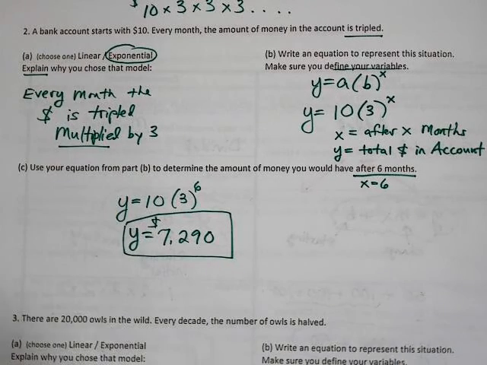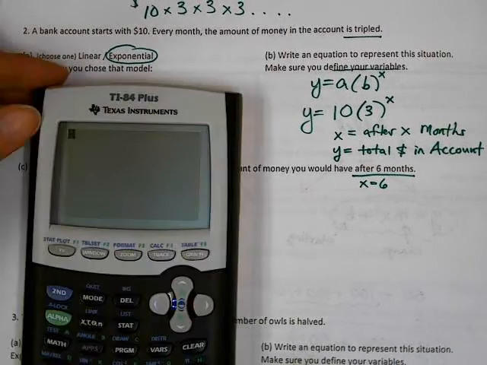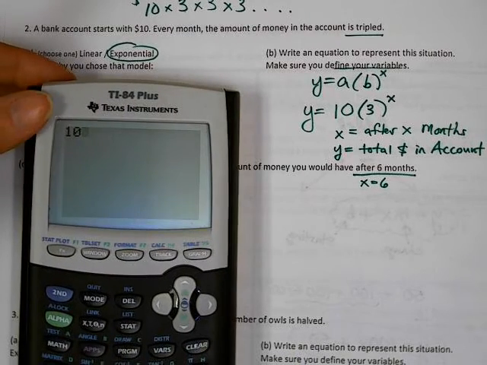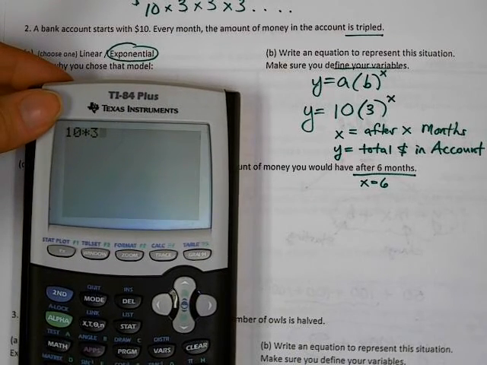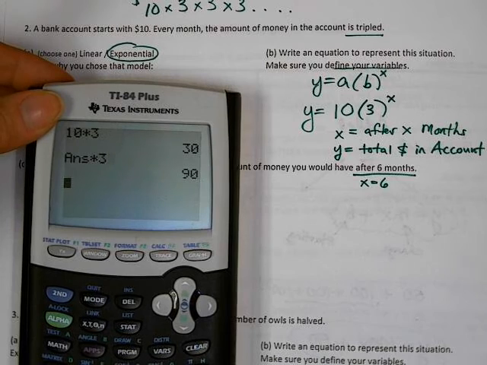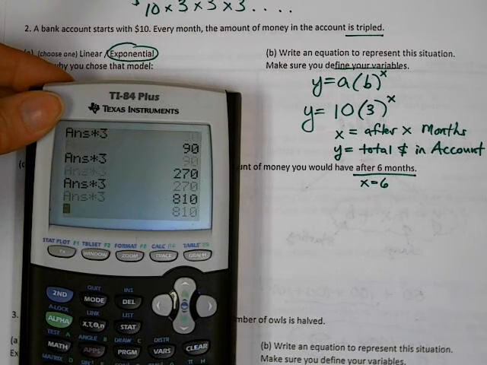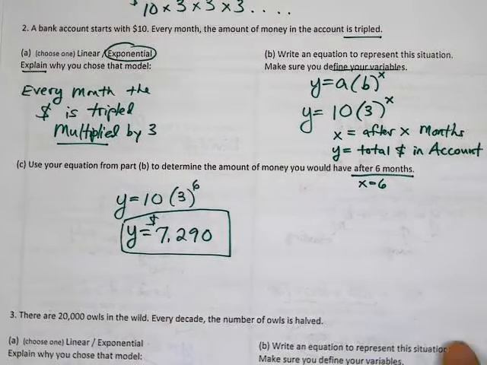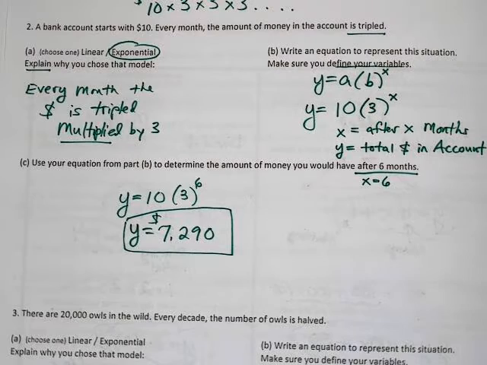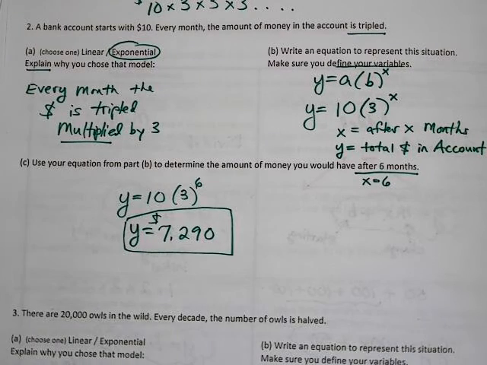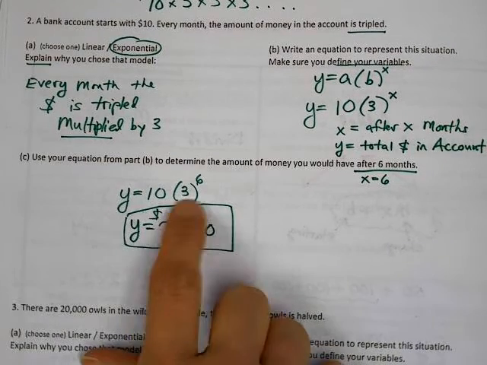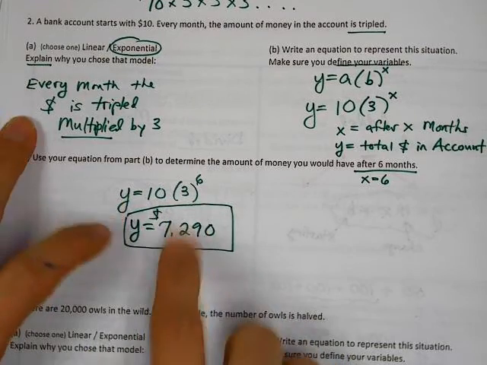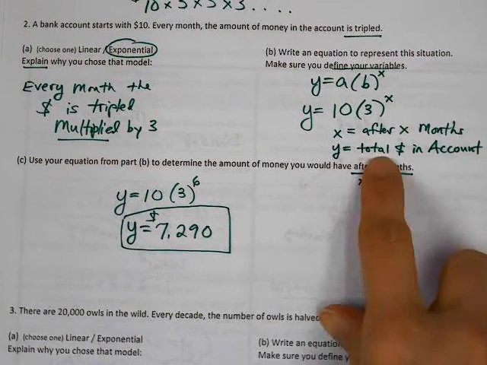With something like this, I guess we could check. I could take 10, and if I times it by 3, so after 1 month, after 2 months, after 3, 4, 5, 6 months, that's right. If I asked you 1,000 months, it would be totally different. We'd have to do the formula for sure. So in this chapter, make sure I see your equation, your exponential equation, and your answer. We always have to state our variables, what they represent.